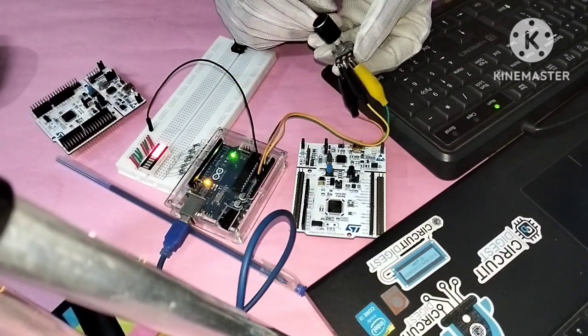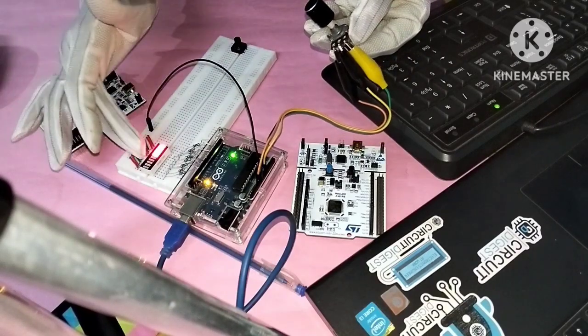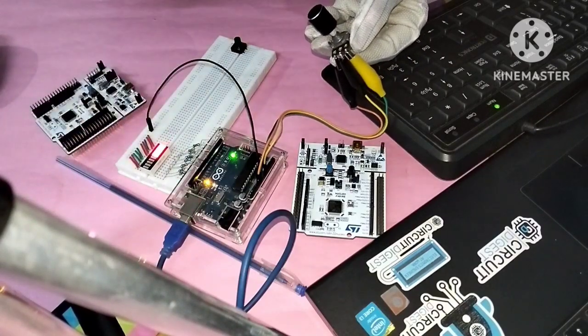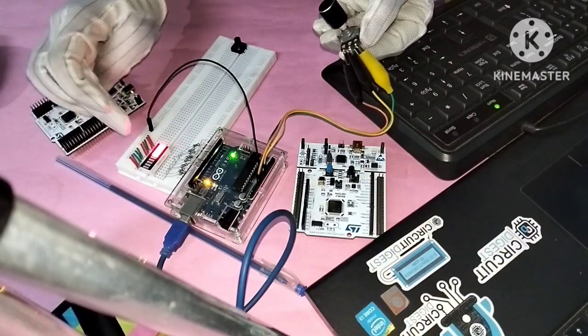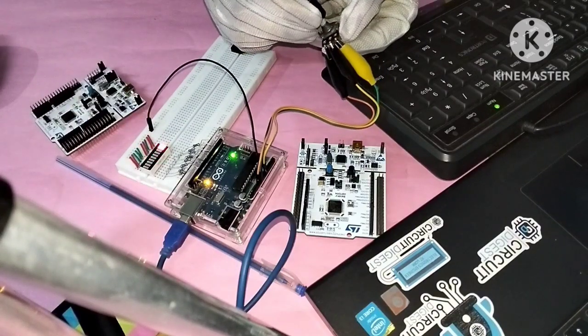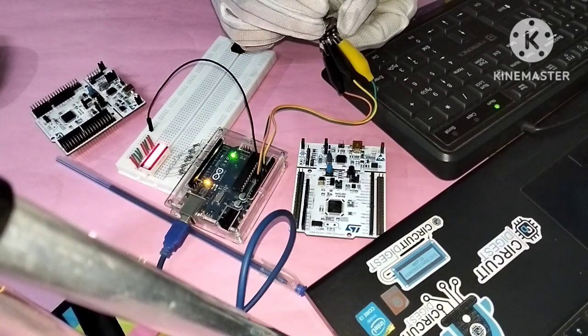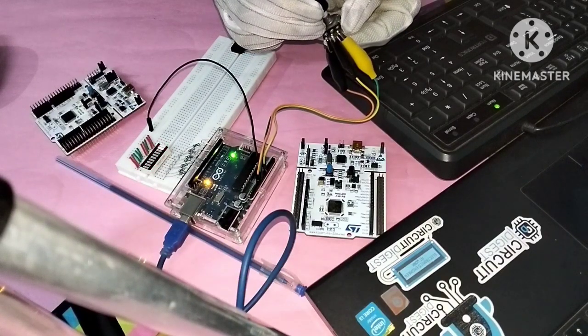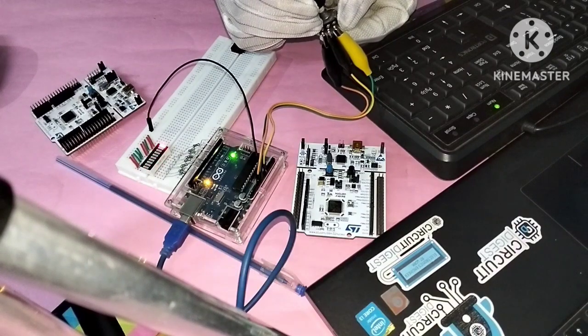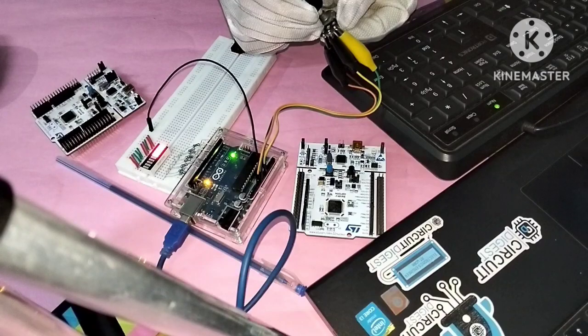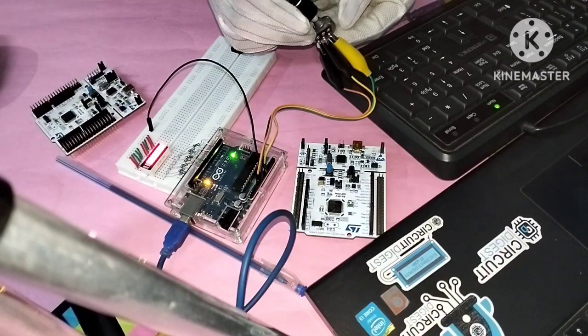So this is my potentiometer, and this is my LED bar, resistor, Arduino Uno, and this is the ground pin which I have connected with this. So whenever I rotate like this, the LEDs will be in on and off condition. I hope you understand it very well.